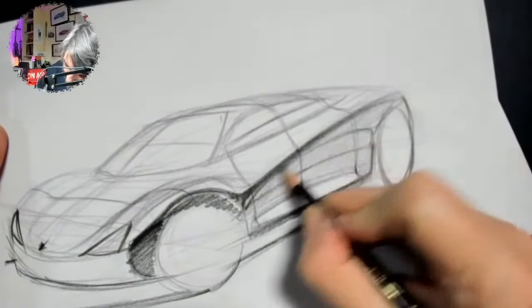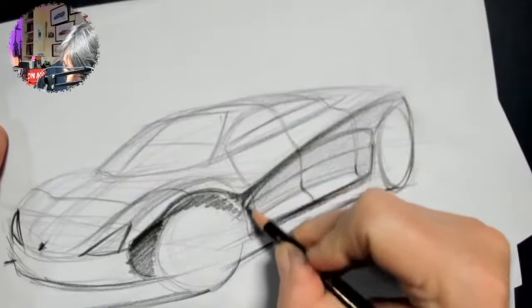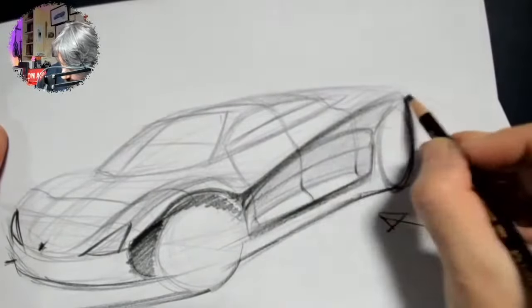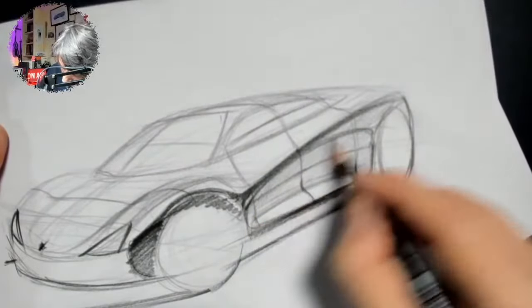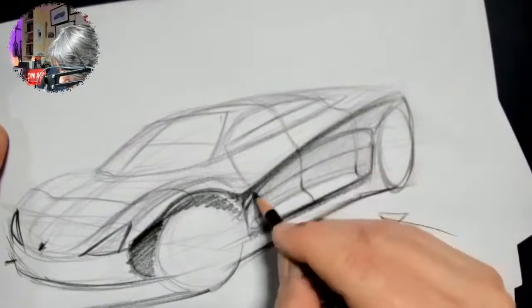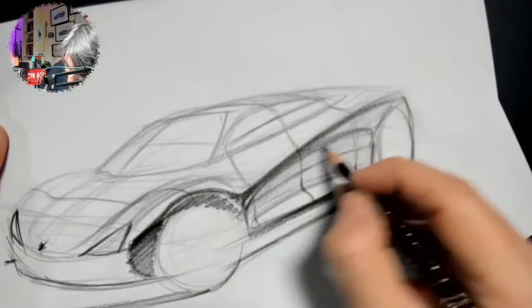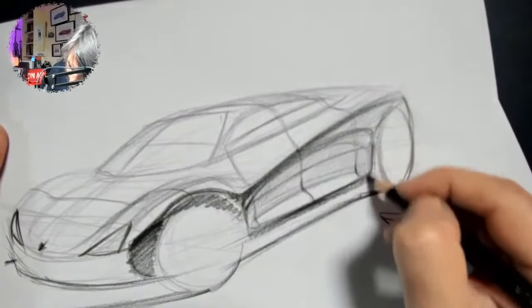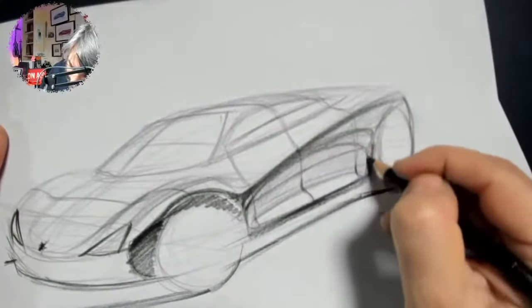I create a second line of reflection that's going to be a little bit lighter compared to this top one. And then I make another one that comes down a little bit. So it's describing that shape.